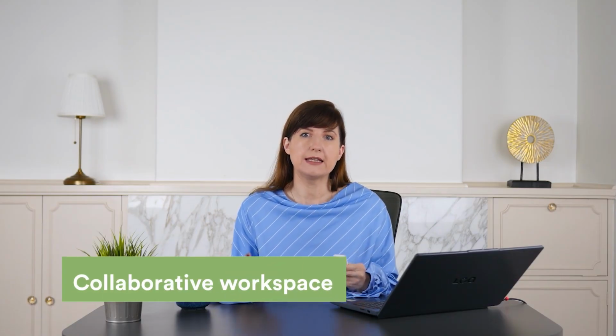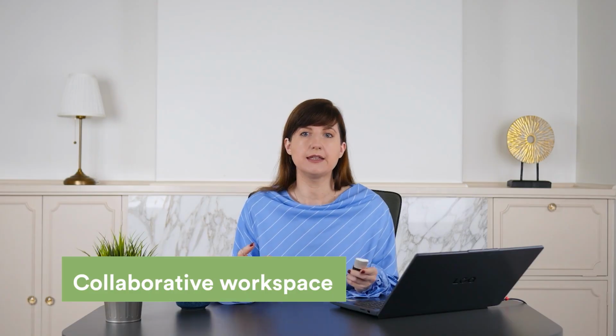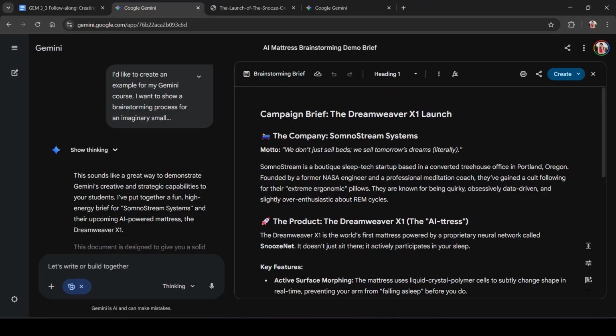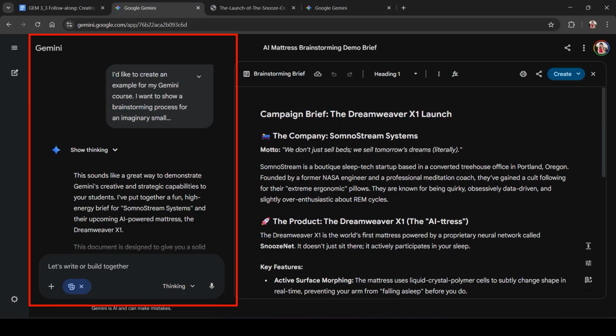Think of Gemini Canvas as a collaborative workspace. In a standard chat, the AI gives you an answer, and if you want to change one sentence, you usually have to ask for the whole thing to be rewritten. In Canvas, Gemini opens a side-by-side window. On the left, you have your chat.